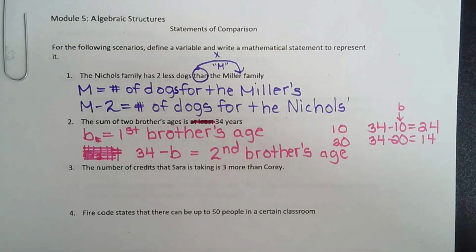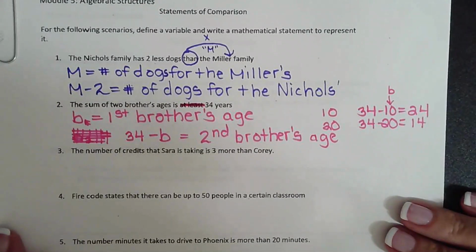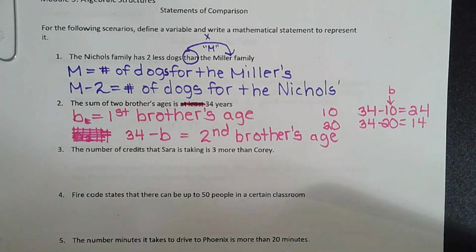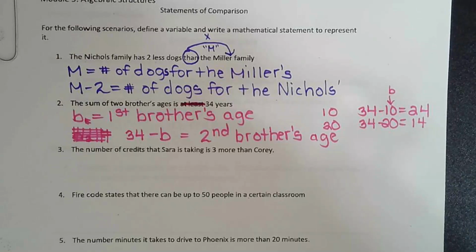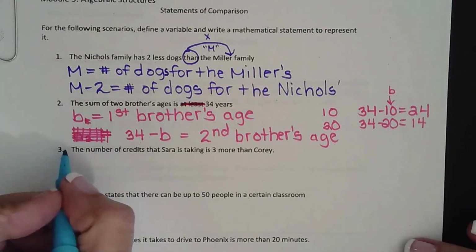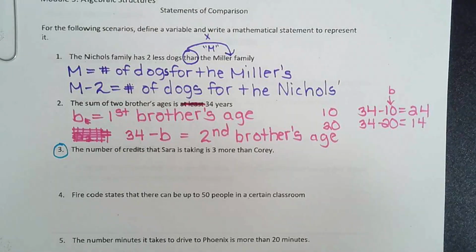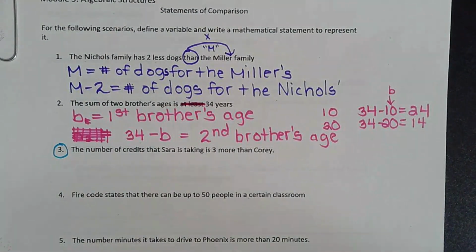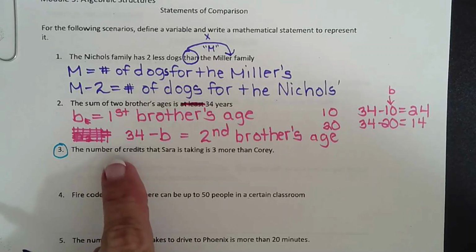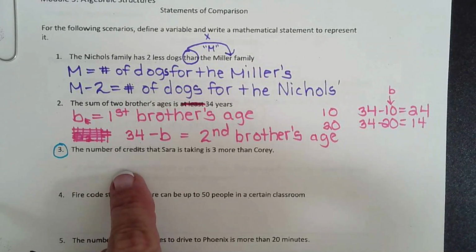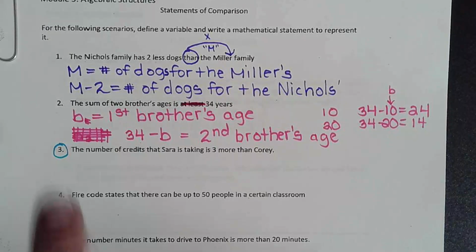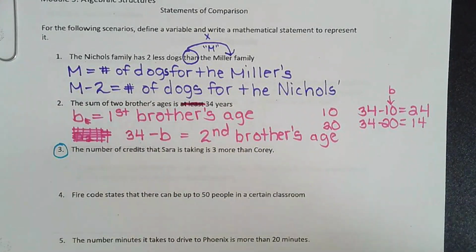So you're going to see a lot of that later, but I just like to introduce it early on so you can be exposed to it a couple times. Okay, I'm going to let you try 3. So go ahead and see how you do on 3. Shut off the video and then come back once you get your 2 people. So you should have something is Sarah's number of credits and something is Corey, and it should be the same variable.